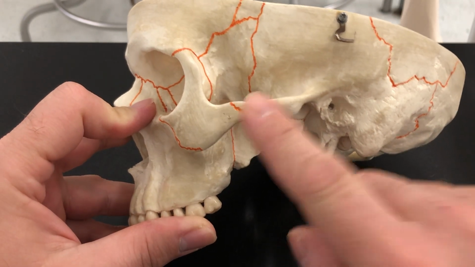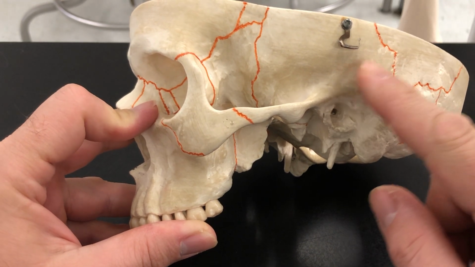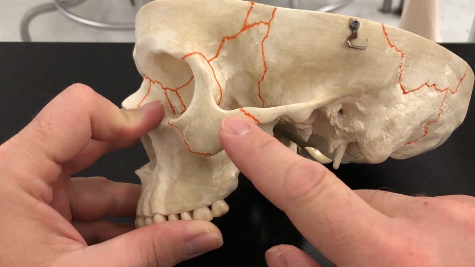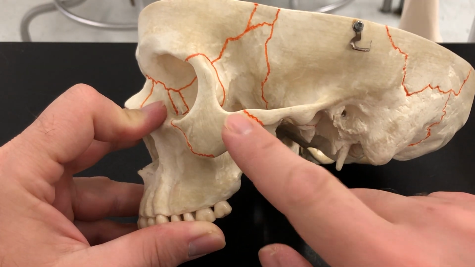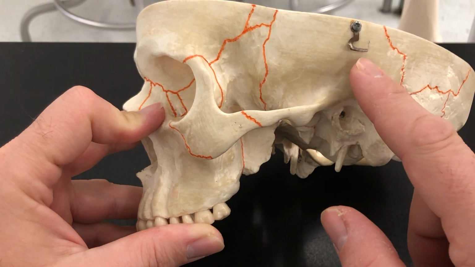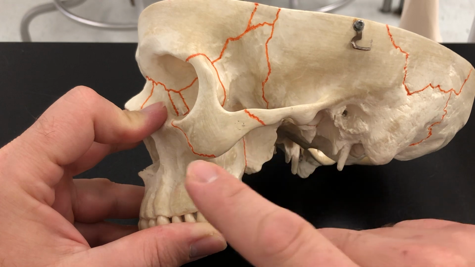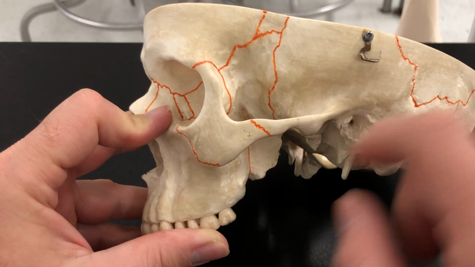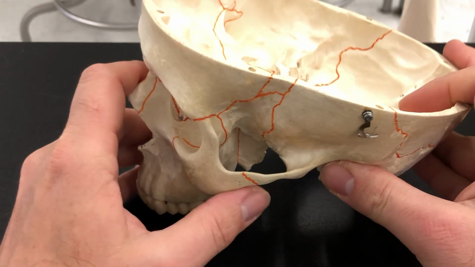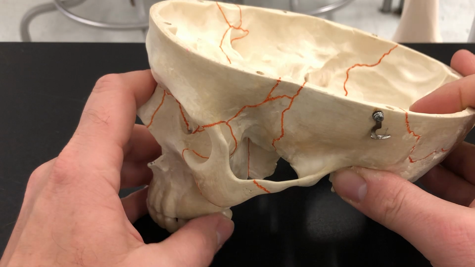So the issue with this arch is that it's made up of processes from 2 different bones. Okay, one from your temporal bone, the other from the zygomatic bone. And those processes are named after the bones that they go to. So coming from the temporal bone, we have the zygomatic process. Coming from the zygomatic bone, we have the temporal process right here. Okay, so that is going to be a tricky part on this test, is identifying those specifically by name.